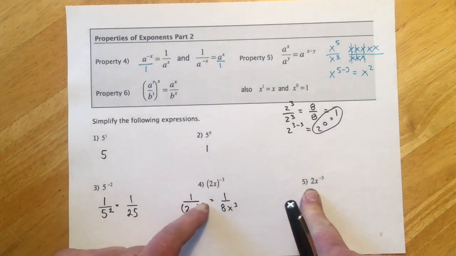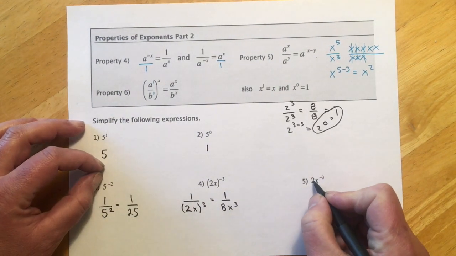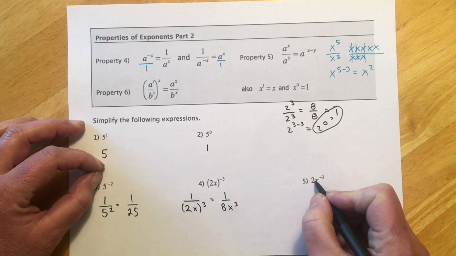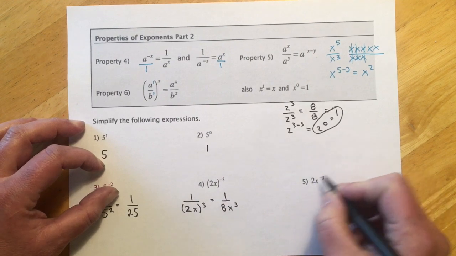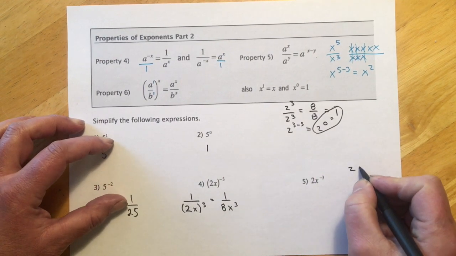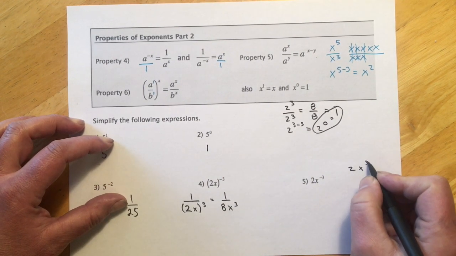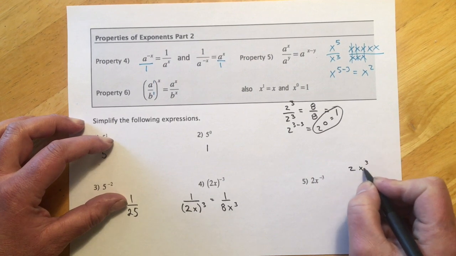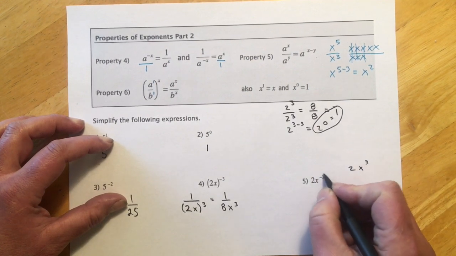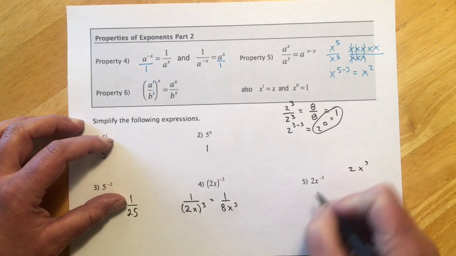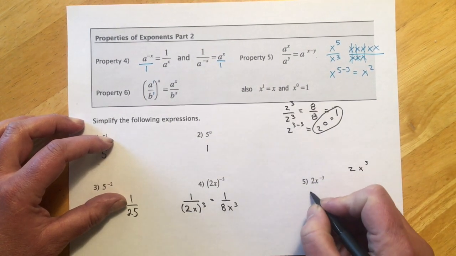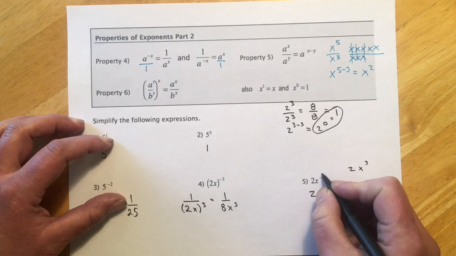Number 5 looks a lot like number 4, except here the 2 is not being affected by that negative 3, or it would be in parentheses like this. This is kind of like if we had, say, 2x cubed. This cube doesn't make that 2 an 8, it's just working on the x, but there's something with the negative exponent where people want to end up applying it to the 2. So in this case, the 2 just stays put because it's just a plain old 2.